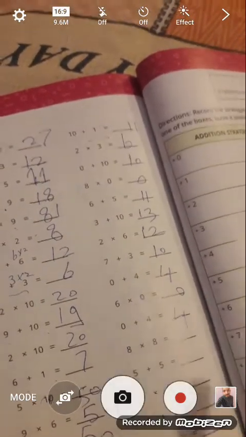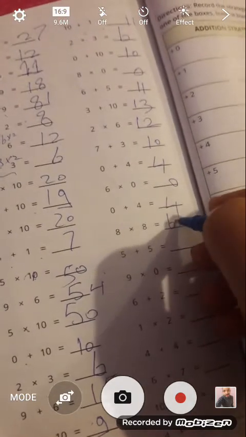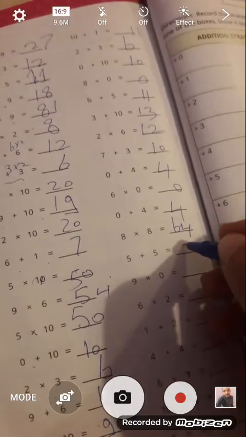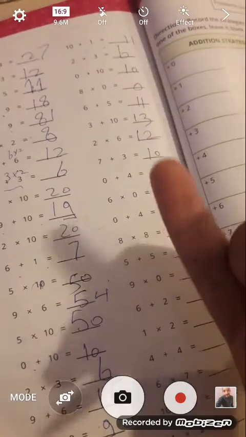0 plus 4 equals 4. 6 times 0 equals 0. 0 plus 4 again equals 4. 8 times 8, 8 times 8 equals 64. 5 plus 5 equals 10. 9 times 0 equals 0. 6 plus 2, after 6: 7, 8.